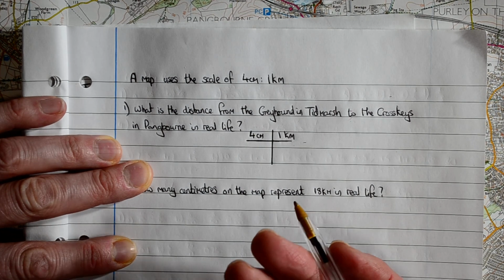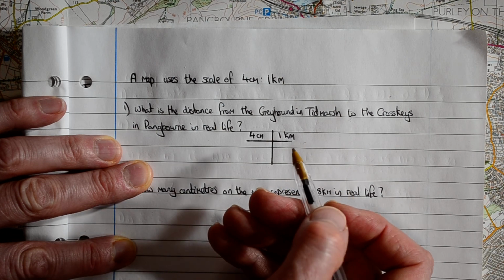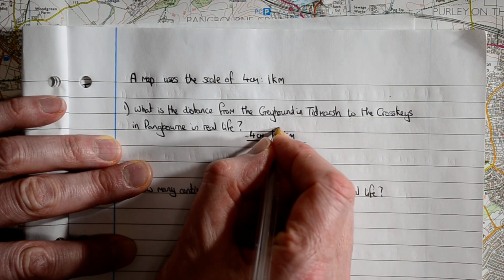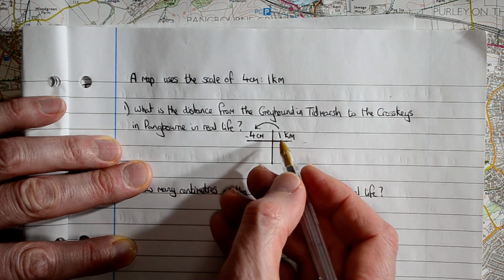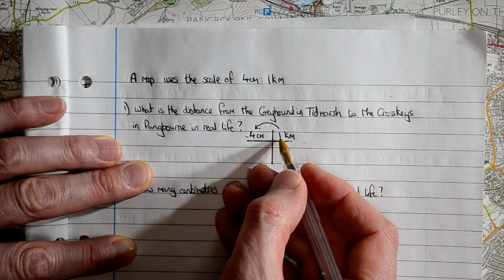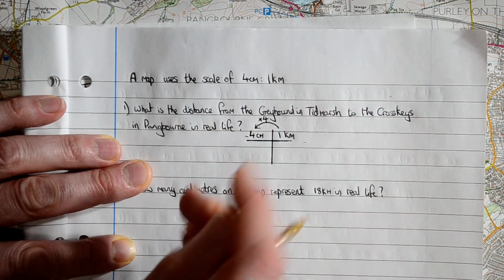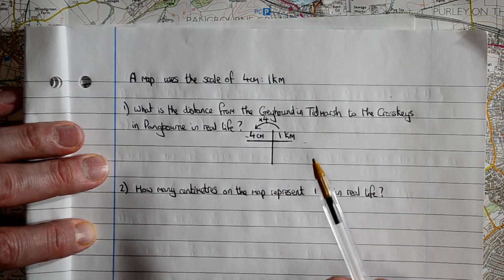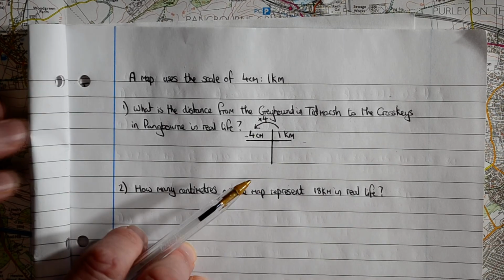But to work between them, we need a multiplier. We can see it's much easier to start from 1 to go to 4 because we know straight away what we're multiplying by. What do we multiply by? Must be 4. So we'll come back to this in a minute, but to find the distance in real life, we need to know what it is on the map. And I've got my map here.